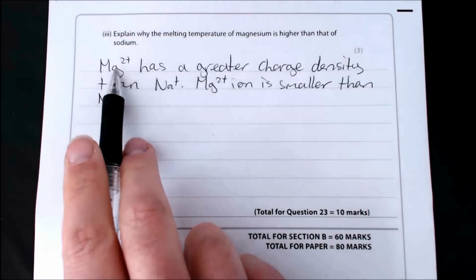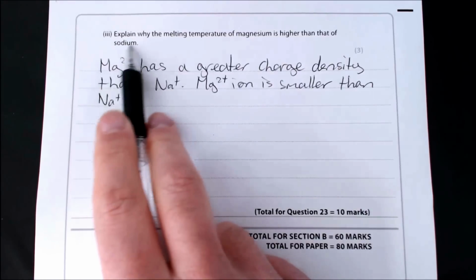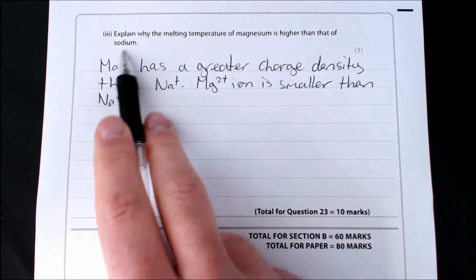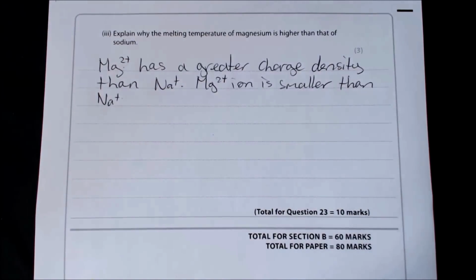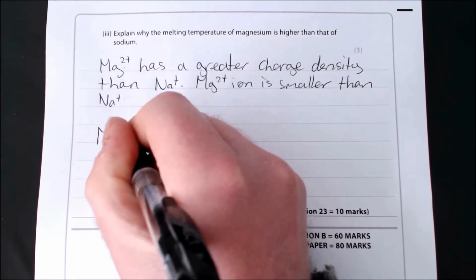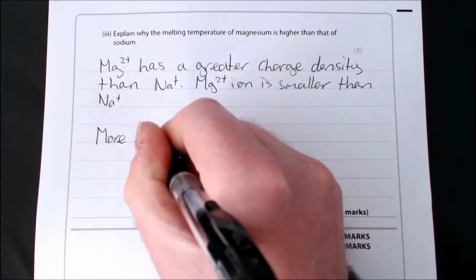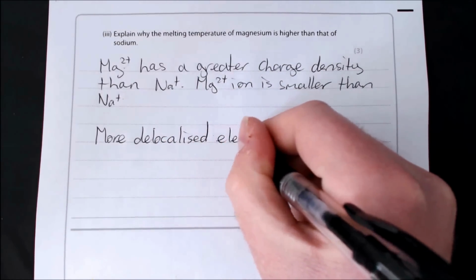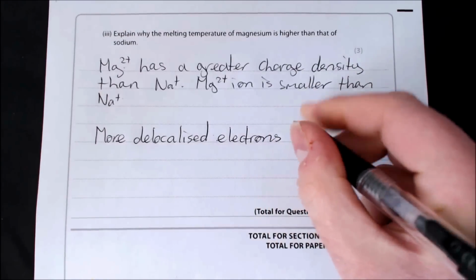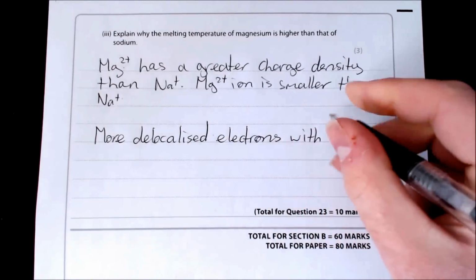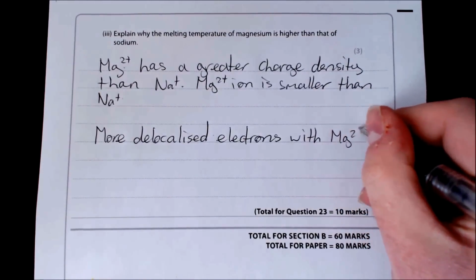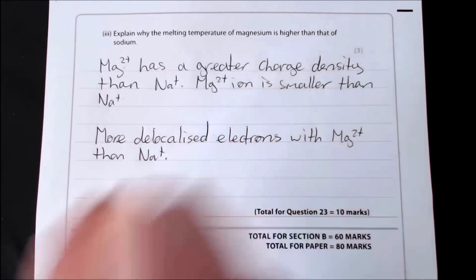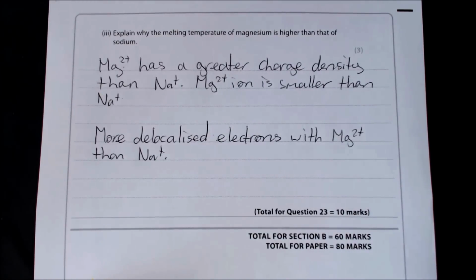Okay. Not only that, but magnesium, because it gives up 2 electrons to be delocalized, and sodium only gives up 1, you've actually got more electrons being delocalized, which again increases the charge difference and hence the strength of the bond. So the next point really to say here is that we have more delocalized electrons with Mg2+ than Na+. Okay, so that's the key thing there.